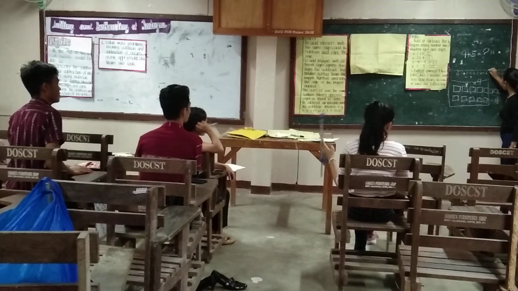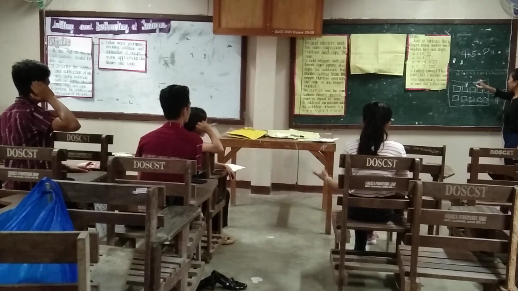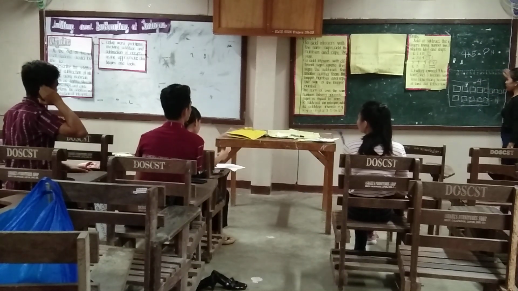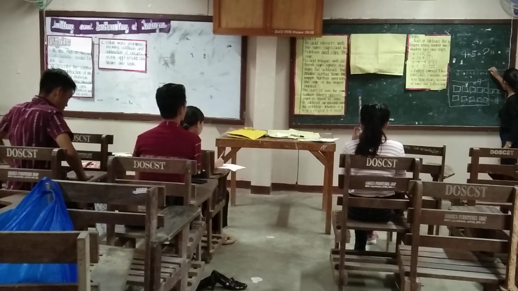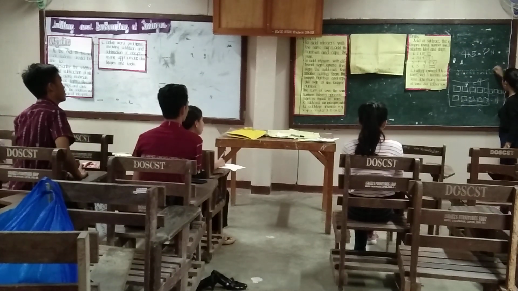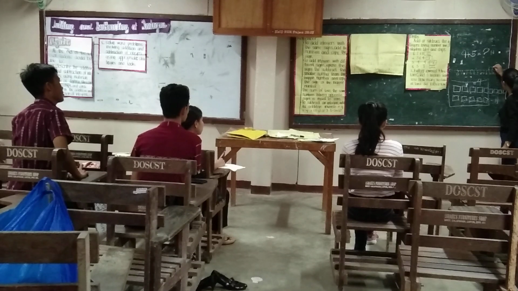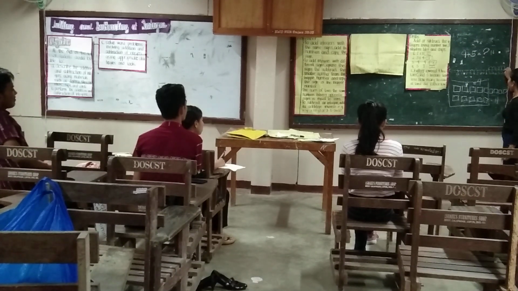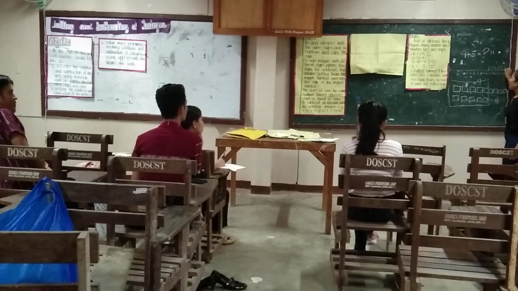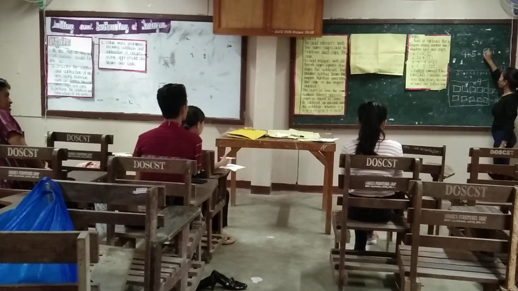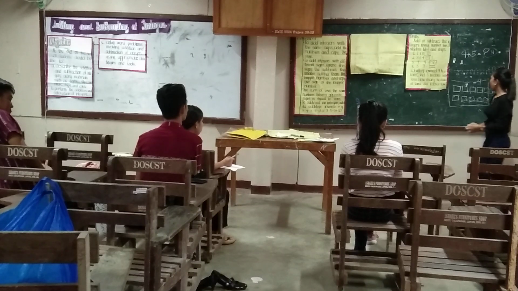Starting from positive 9, we add by moving to the right, making the curve. 1, 2, 3, 4, 5. So it ends at 14. Positive 14.